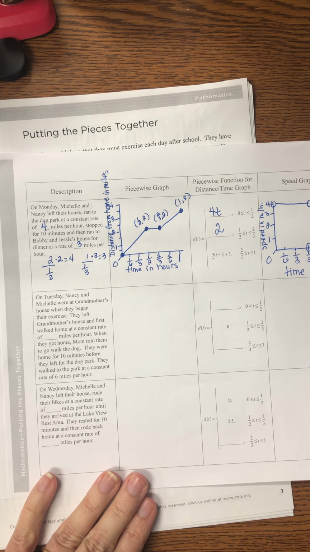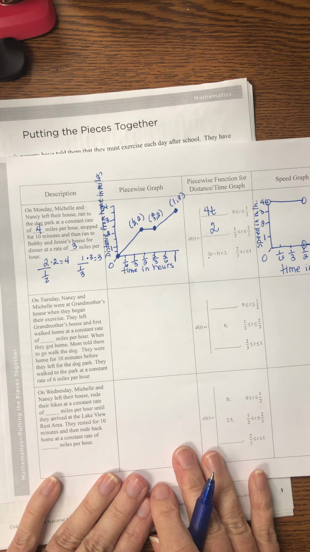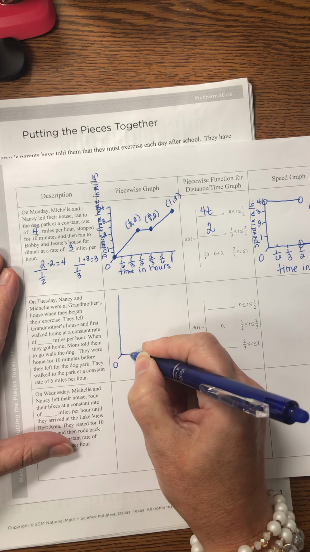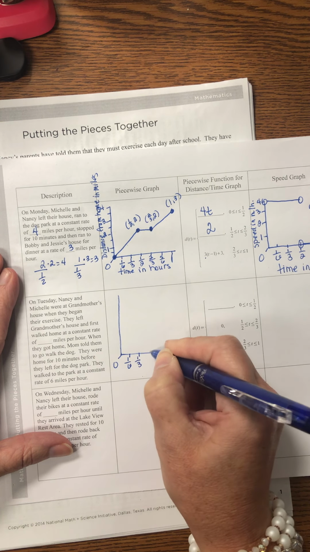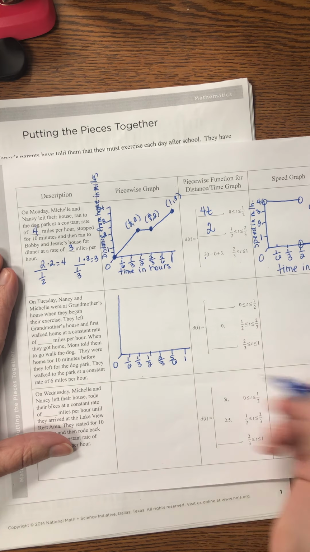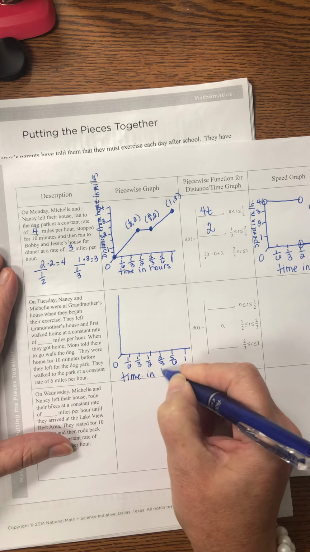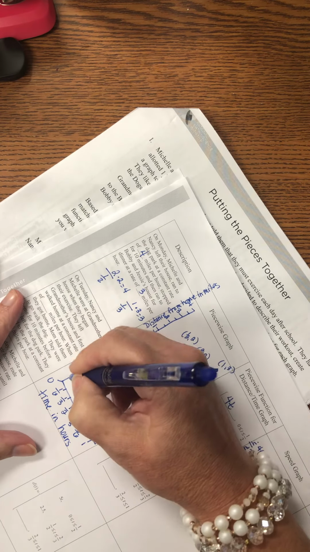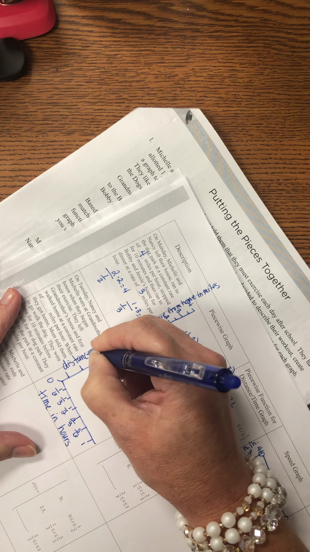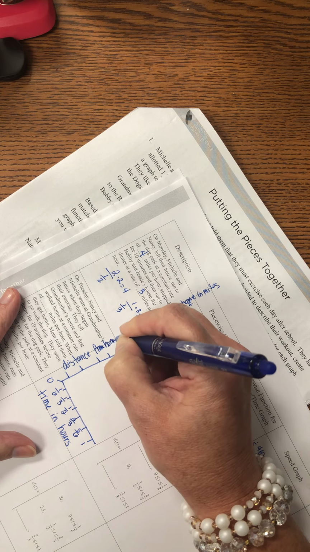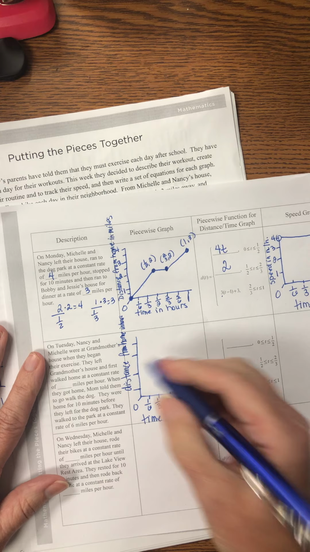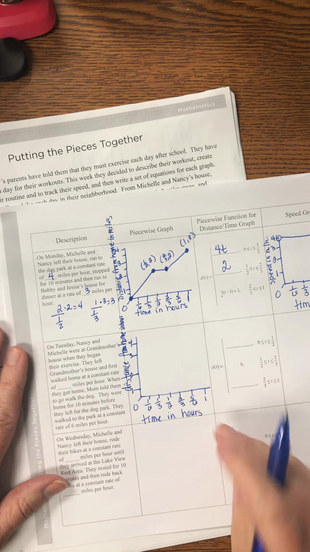Now on the next one, it says on Tuesday, Nancy and Michelle were at grandmother's house when they began their exercise. So this time, let's go ahead and do 0, 1/6, 2/6, 3/6, 4/6, 5/6, and 6/6. So this again is my time in hours. So let's do, so this is my distance from home in hours. So once again, let's do 1, 2, 3, 4, and we'll add to it if we need to.